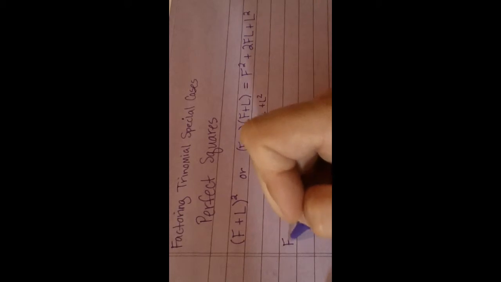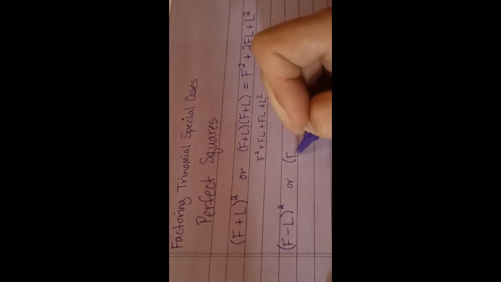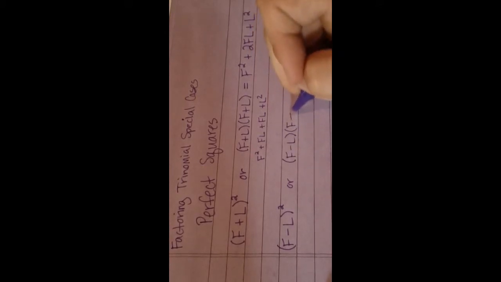There's a second perfect square that is made by taking F minus L squared, or F minus L times F minus L. We'll have first times first is F squared, outside times outside, minus FL. Inside times inside is also minus FL, and then last times last is plus L squared. So this is equal to F squared minus 2FL plus L squared.